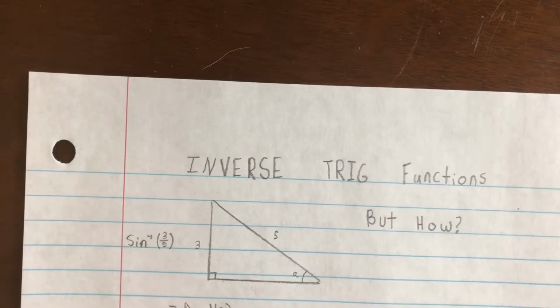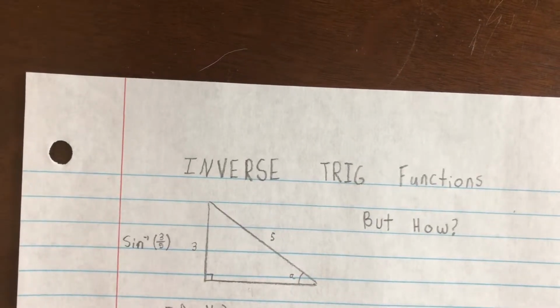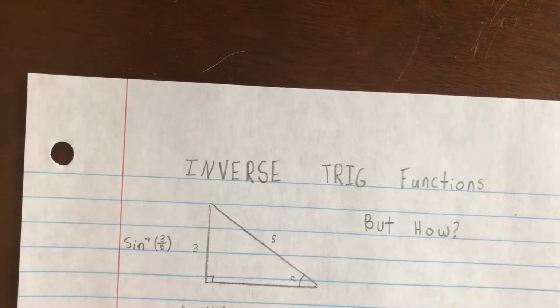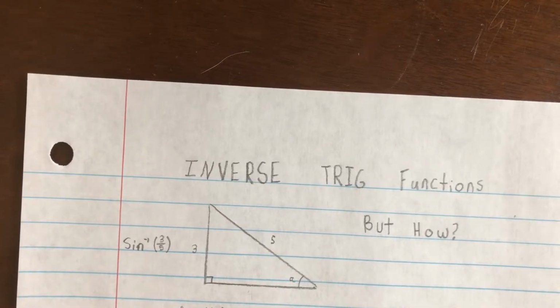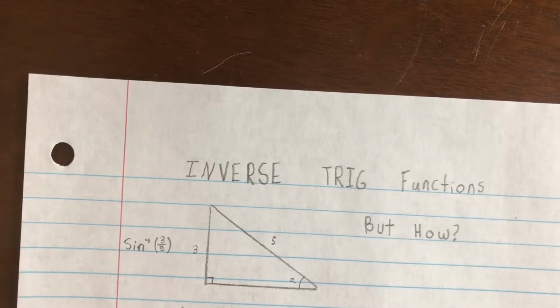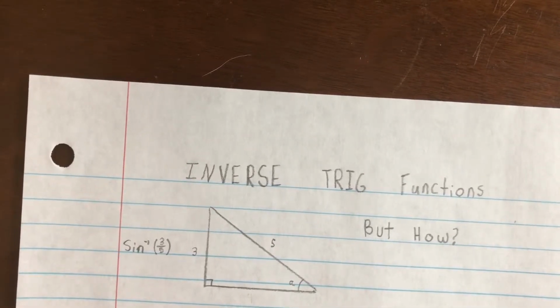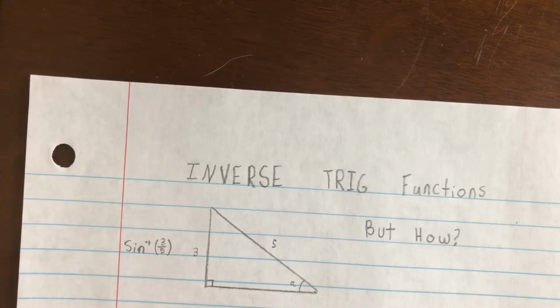So right here I have a right triangle with side lengths 3 and 5 and an unknown. Most of you probably know that I can find the angle alpha by using the inverse function of sine and putting in 3 over 5.